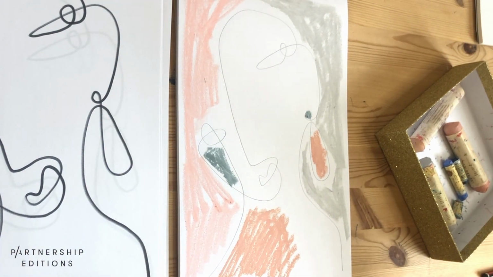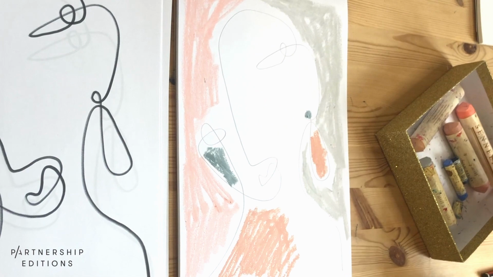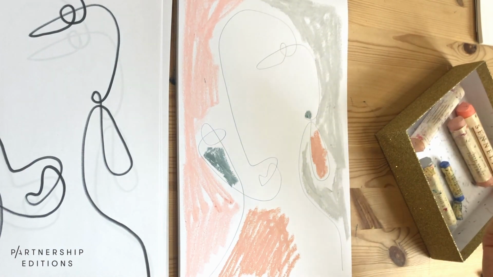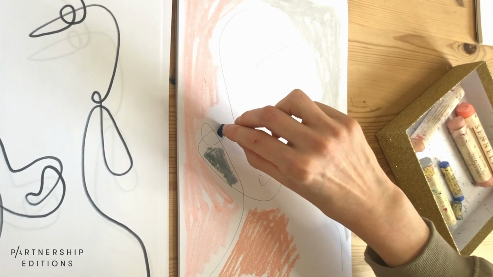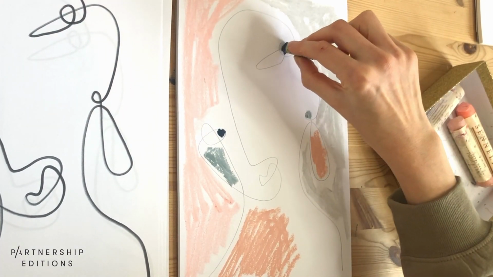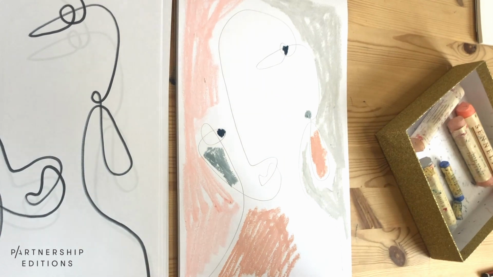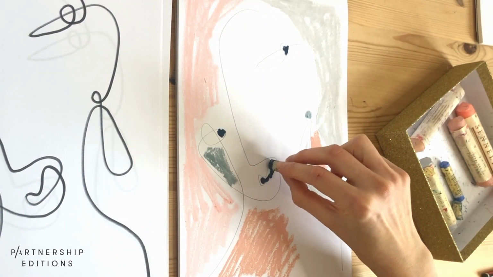And now my eyes. I think I want to draw attention to her expression by really going in with my darkest color for her pupils. Make them a focal point of the drawing. And her lips as well, sort of flirty lips.